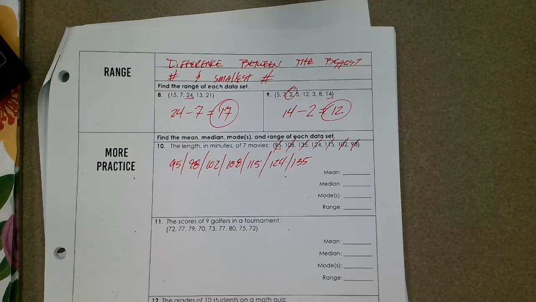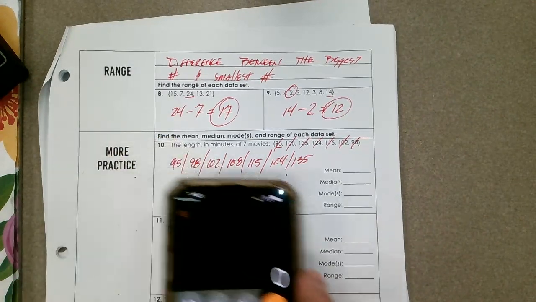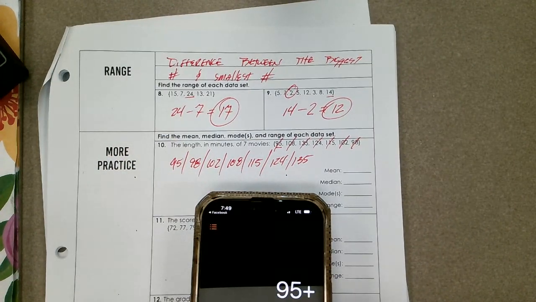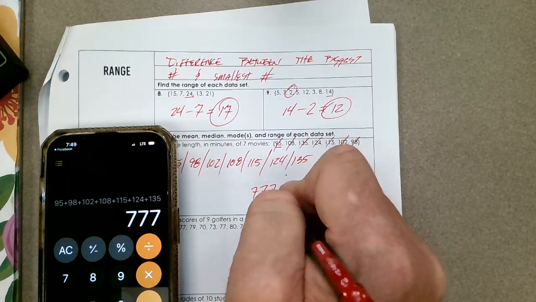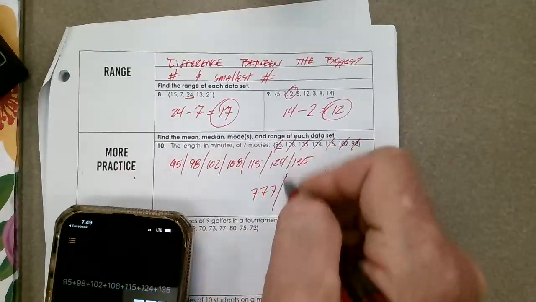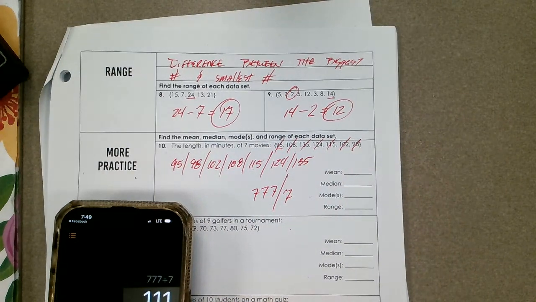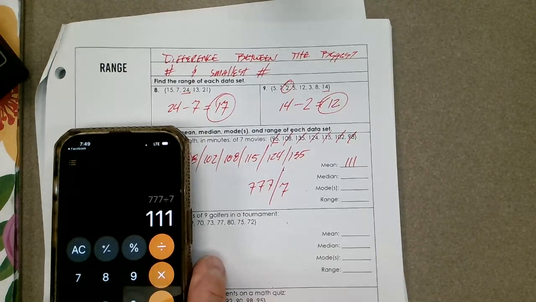The mean, let's add up our data set here. And I'm going to grab my calculator because it's pretty big here. I can't do this mentally. All right, and let's take a peek at it. So I have 95 plus 98 plus 102 plus 108 plus 115 plus 124 plus 135. I get a sum of 777. And I'm going to divide that by how many values are there? 1, 2, 3, 4, 5, 6, 7. And if I divide that by 7, I end up with 111. Right? 111, and you can see that right there.